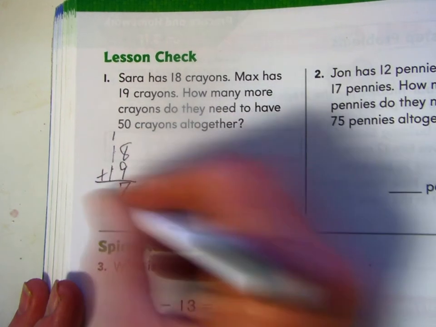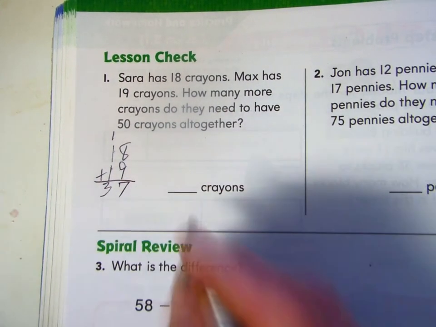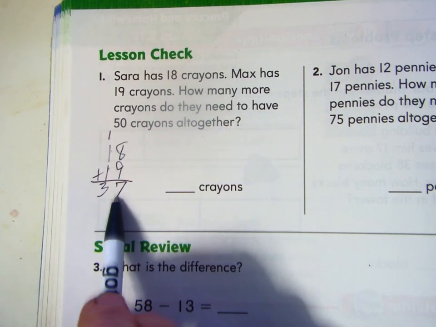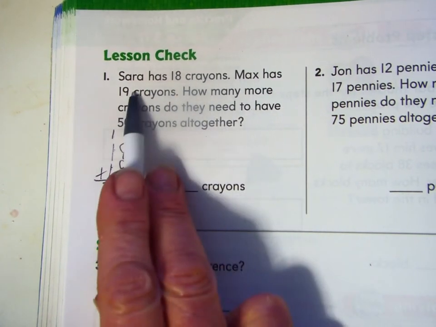1, 2, 3. 37. Is that the answer? Whoa! That's how many crayons Max and Sarah have.